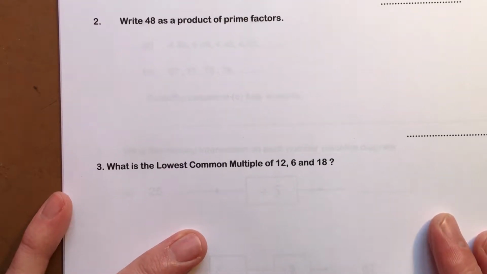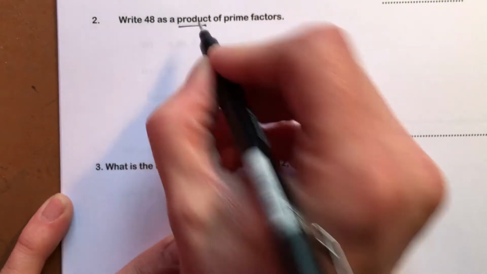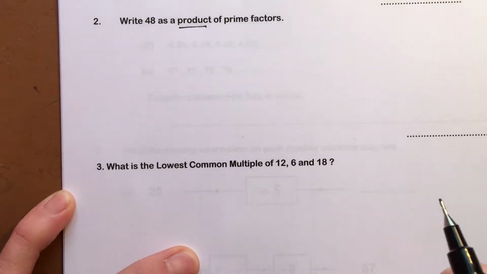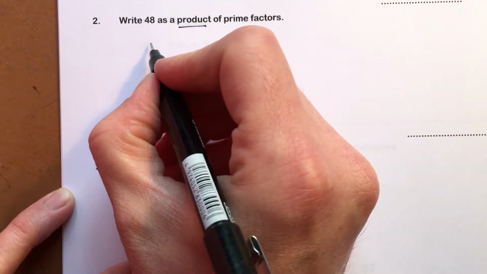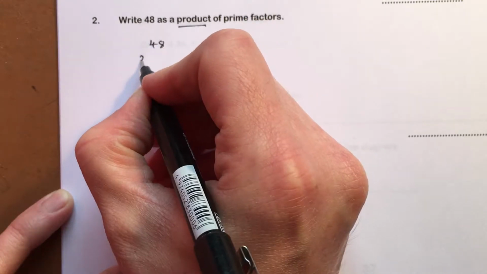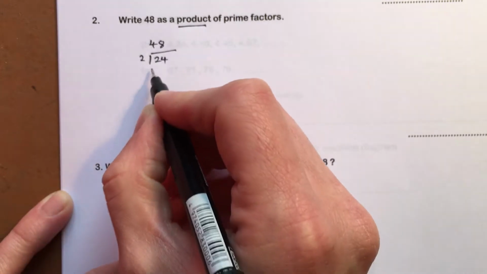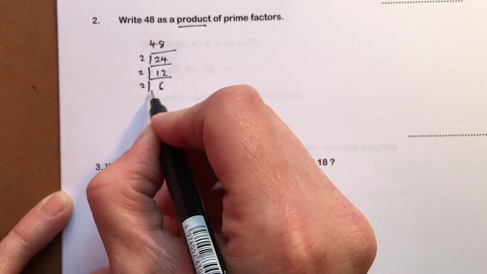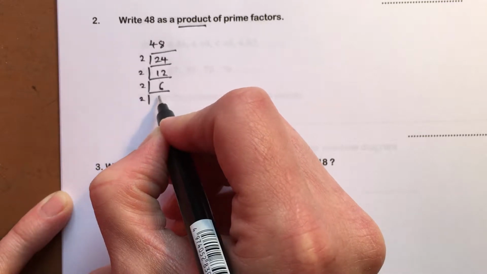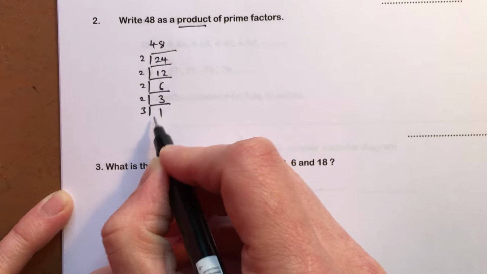Okay, question 2. Write 48 as a product of prime factors. We remember that product means multiple or multiplication. So 48, here we can use our factor ladders. 48 divides by 2, 24 times. 2 is going to 24 12 times. 2 is going to 12 6 times. 2 is going to 6 3 times. And I do this one, 3 is going to 3 once.